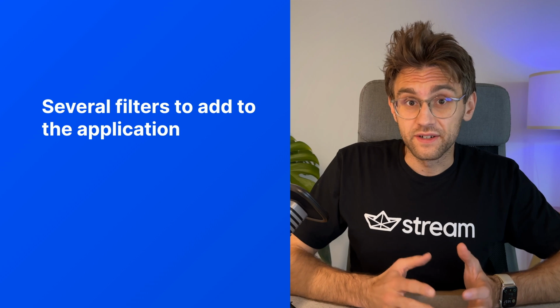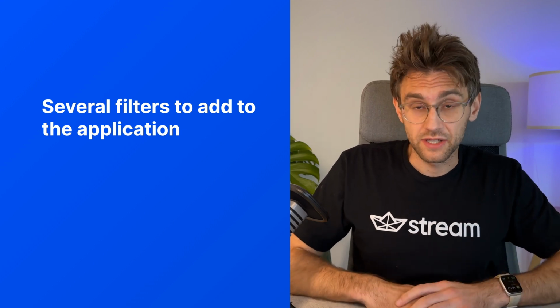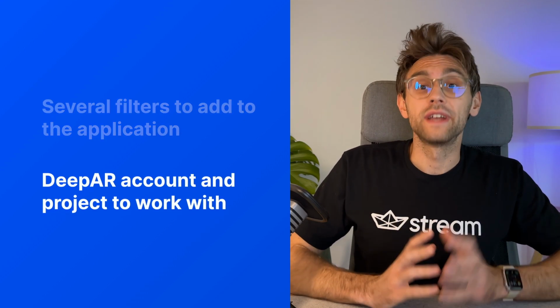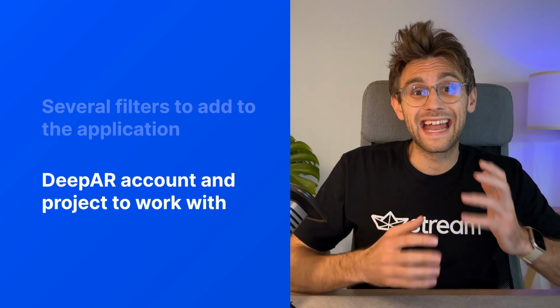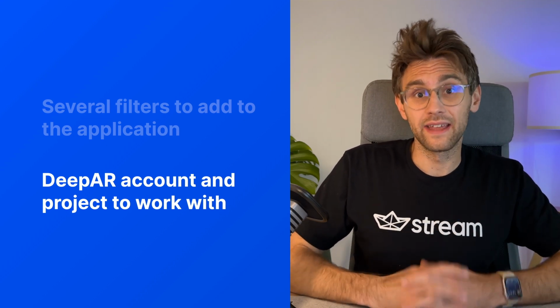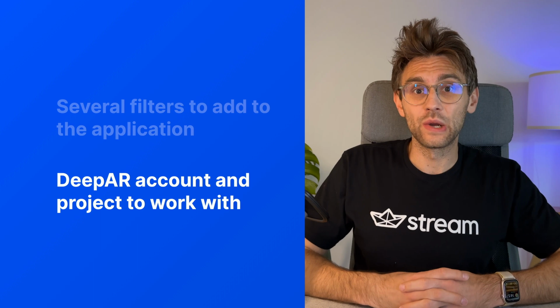Now that video calling works, we want to prepare the video filters and effects. As we've already mentioned, we're using DeepAR for that. In order to get started, we need two things. The first one is multiple filters that we can add to our application. And the second one is we need to create a DeepAR account and add an application in their dashboard. So let's take a look how we can achieve this.